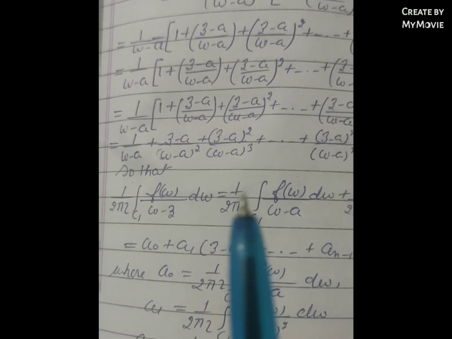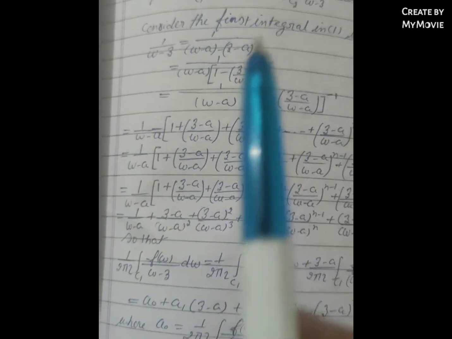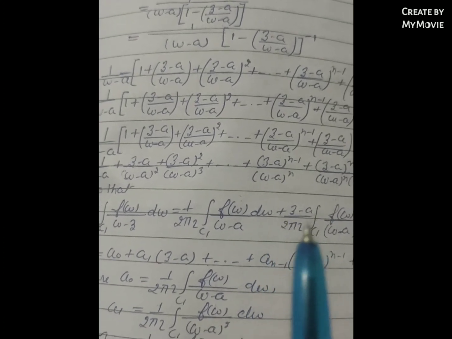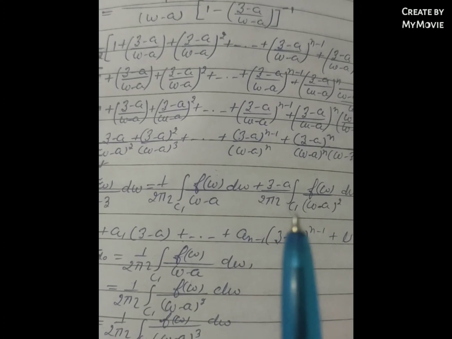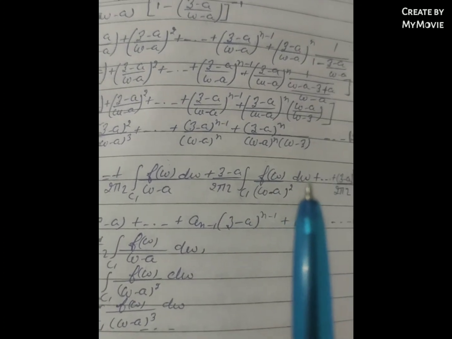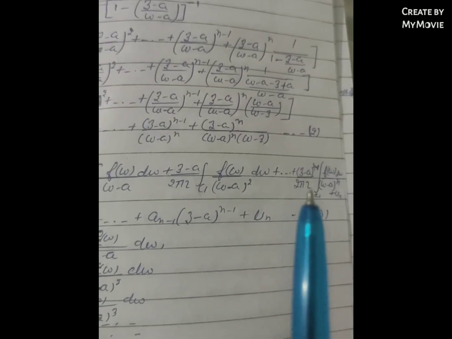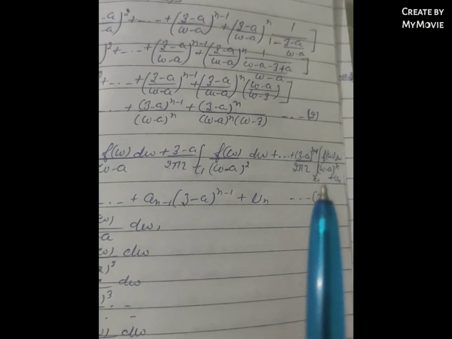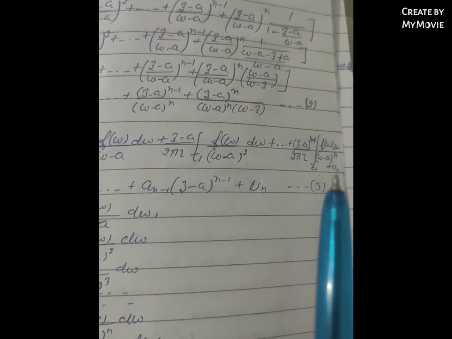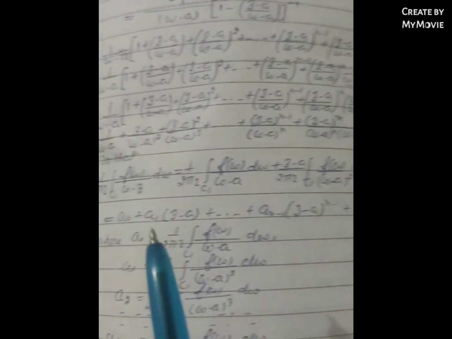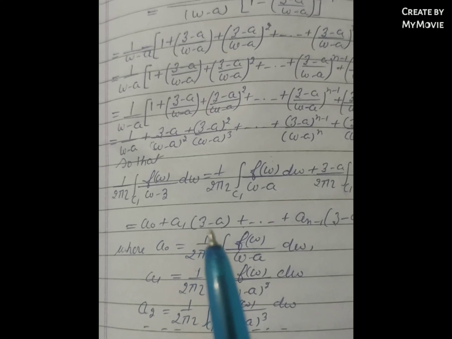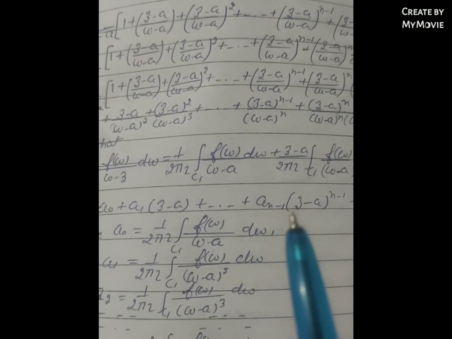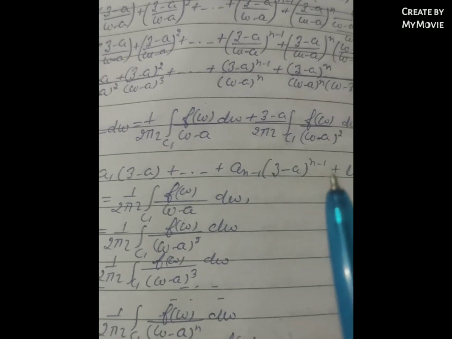So 1 upon 2 pi i integral over C1 f(w) over (w minus z) dw is equal to 1 upon 2 pi i integral over C1 f(w) over (w minus a) dw plus (z minus a) over 2 pi i integral over C1 f(w) over (w minus a) squared dw plus and so on, plus (z minus a) raised to n minus 1 upon 2 pi i integral over C1 f(w) over (w minus a) raised to power n dw plus U_n, which is equal to a0 plus a1 (z minus a) plus and so on plus a_(n minus 1) (z minus a) raised to n minus 1 plus U_n.